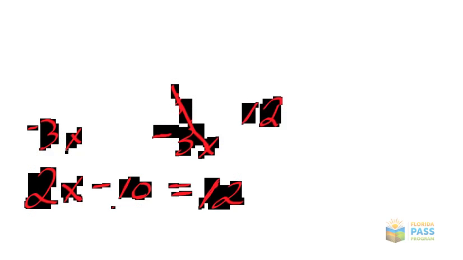Add 10 to both sides. 2x equals 22. And x equals 11. How do we get 11? Because I divided 2 on both sides. Remember, you always do the opposite of what you see.